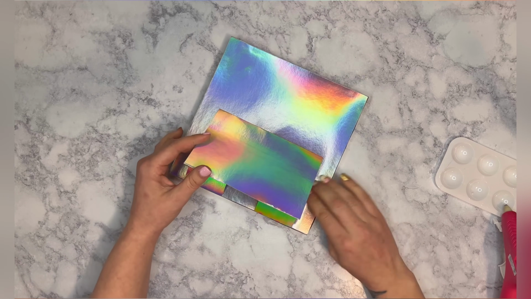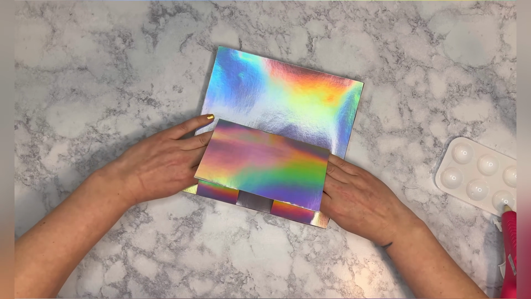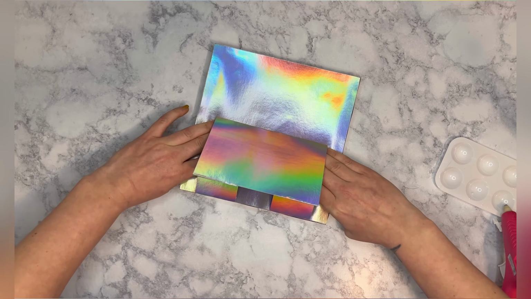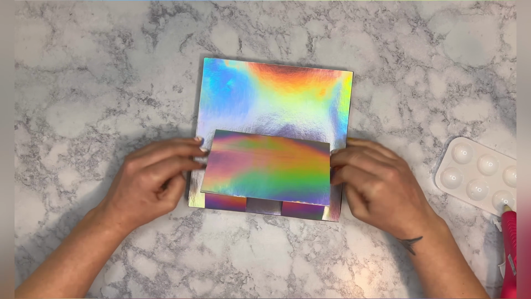Okay, go ahead and lift it up a little bit, stick your hand under, and just kind of flatten the glue out on the back of the stand. And let it dry or set.